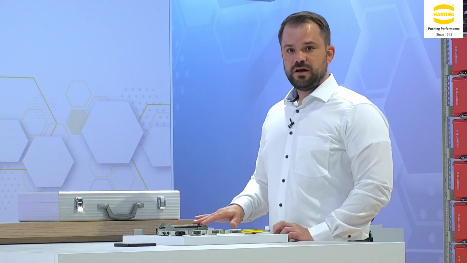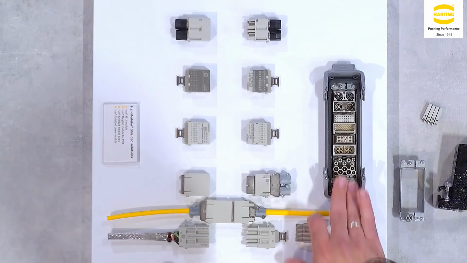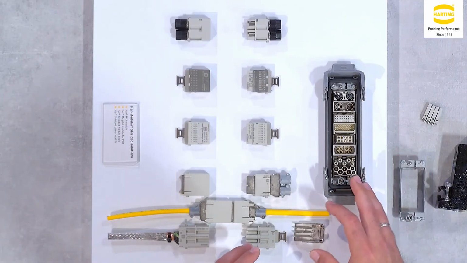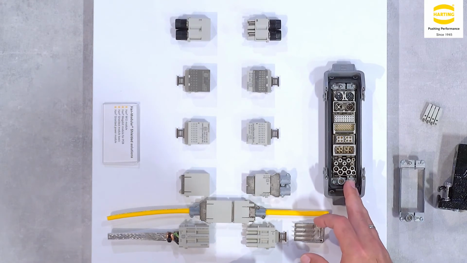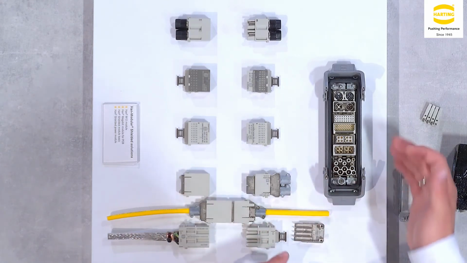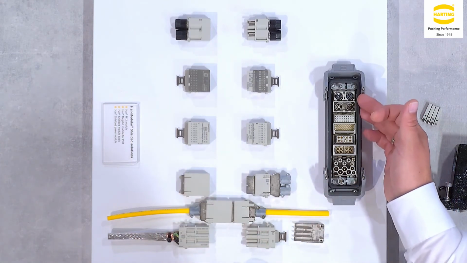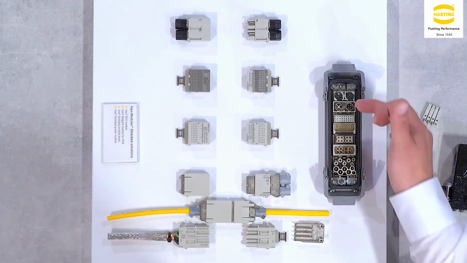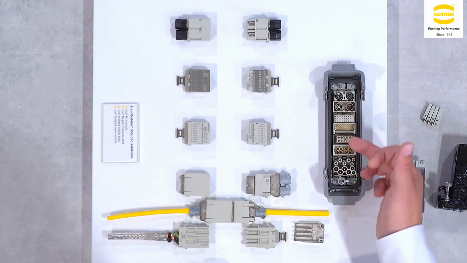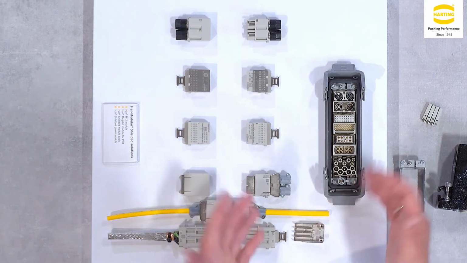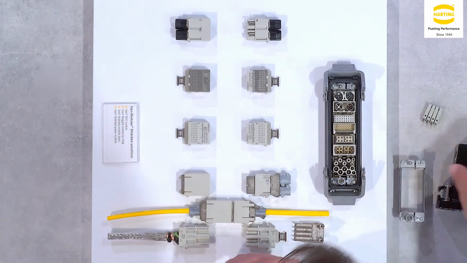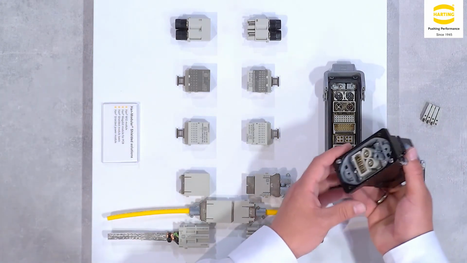Here I have an example of one of our industrial connectors built up with our Han-Modular portfolio. Naturally, since we want to show the shielded solutions in this area, the connector is built up with only shielded solutions or shielded modules. Therefore, I also brought another sample.